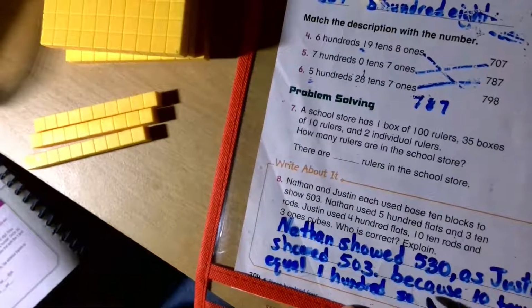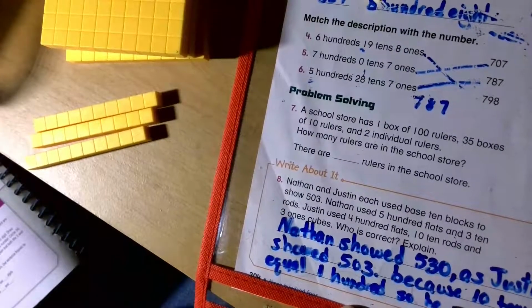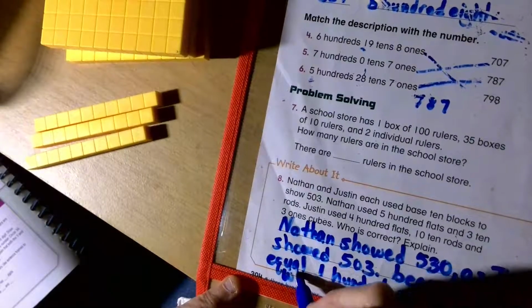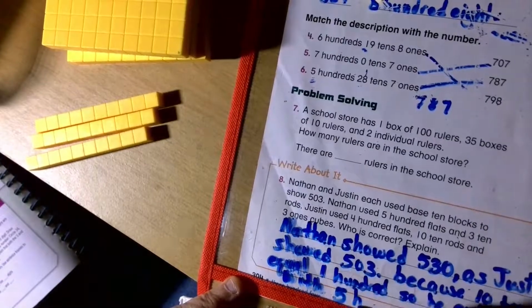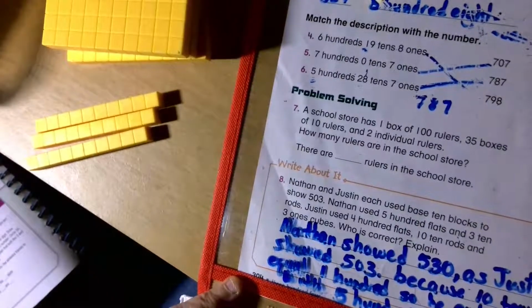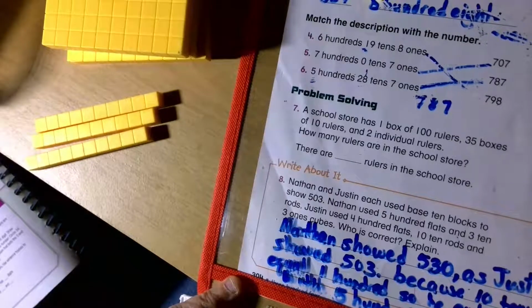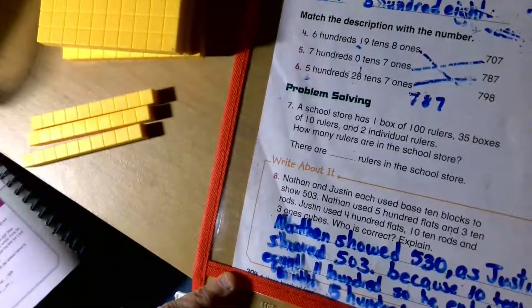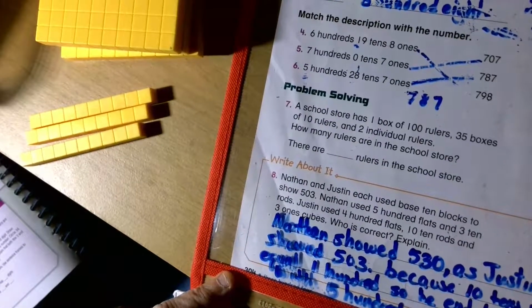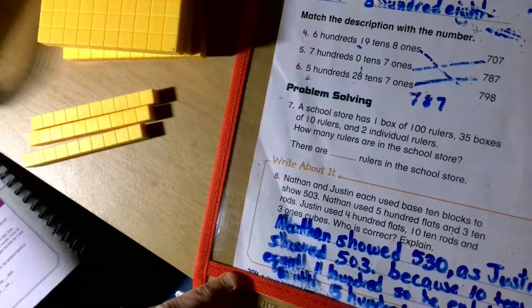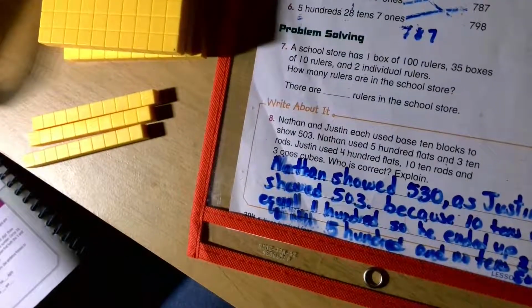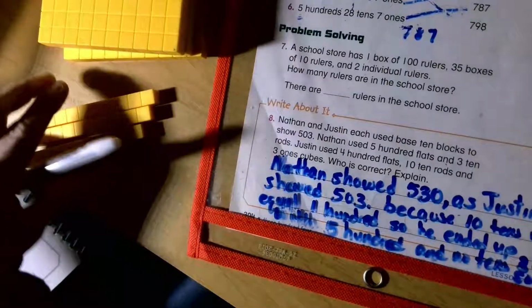So he ended up with 500s and no tens, and 3 ones, which equals 503. Okay, let me put this up. And if you don't get the writing about it perfect, that's fine, as long as you understand what happened.